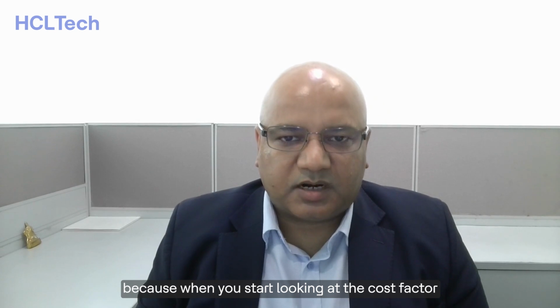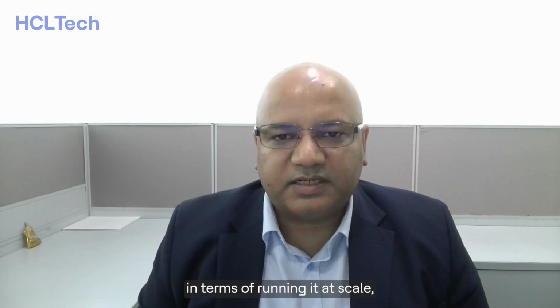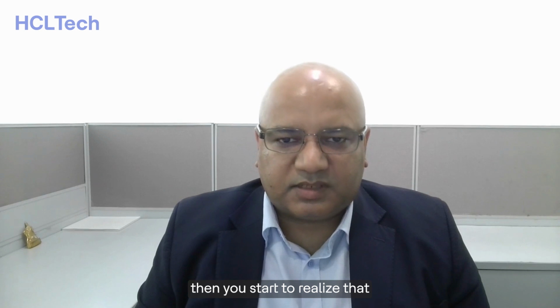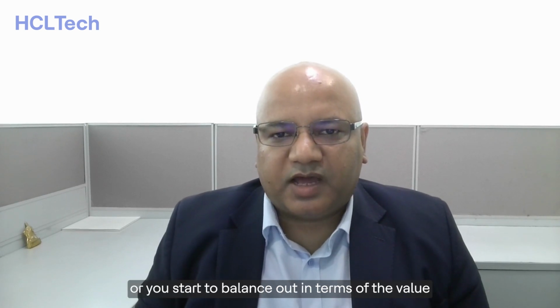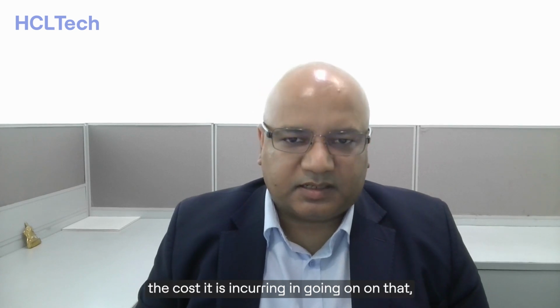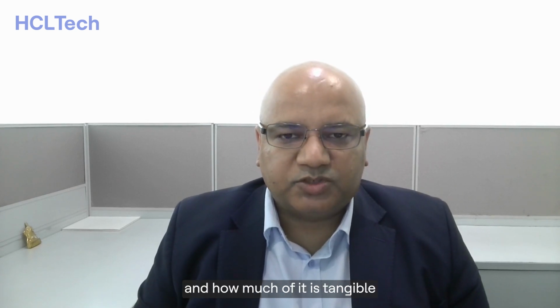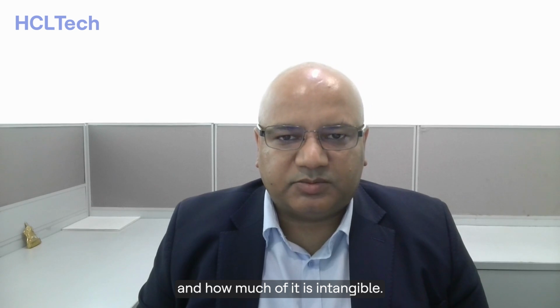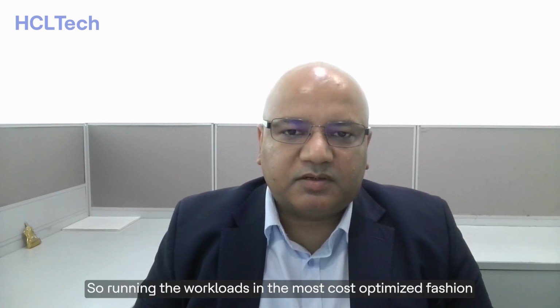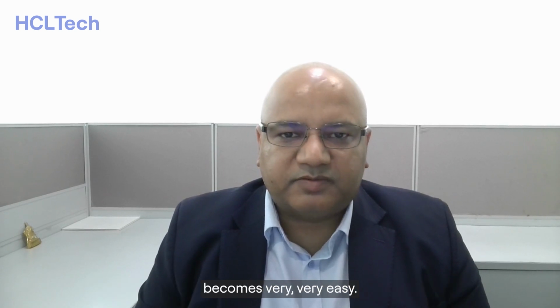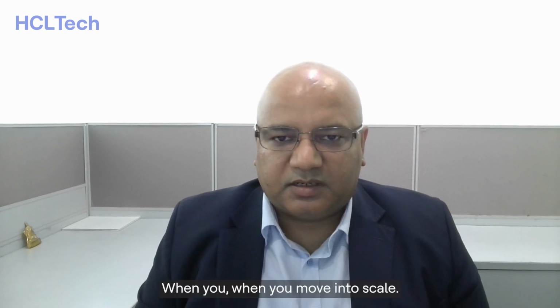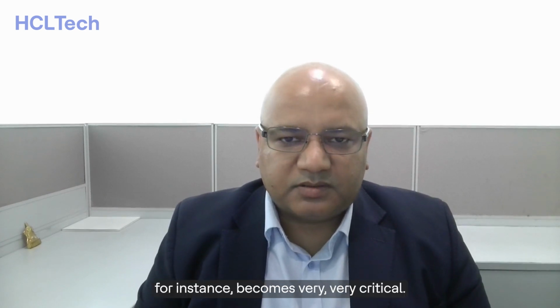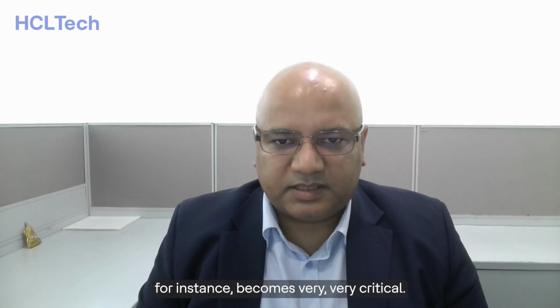Because when you start looking at the cost of running it at scale, you start to balance the value it is bringing versus the cost it is incurring, and how much of it is tangible and how much is intangible. So running Gen AI workloads in the most cost optimized fashion becomes very important. Otherwise, the cost will just go through the roof when you move into scale. So looking at FinOps, for instance, becomes very critical.